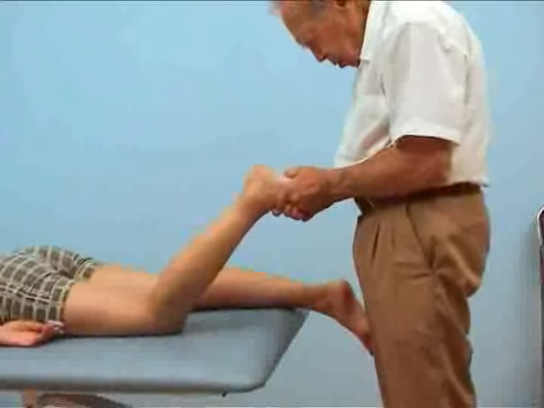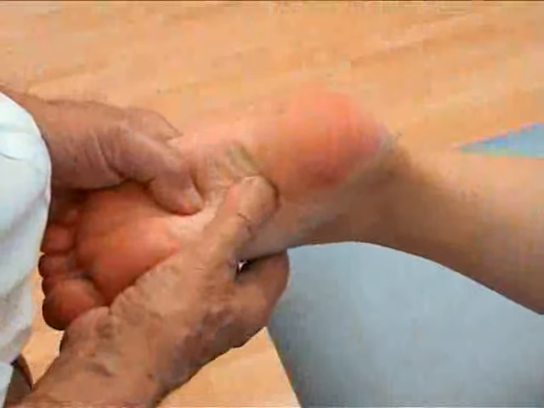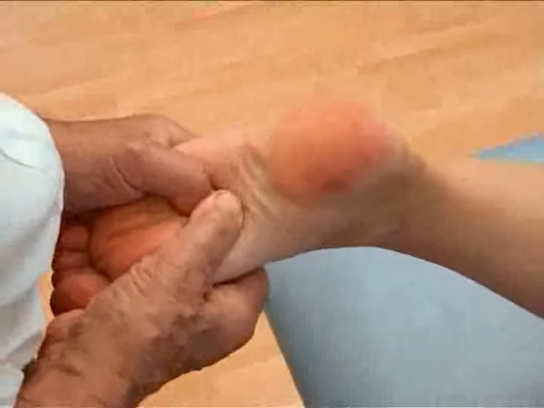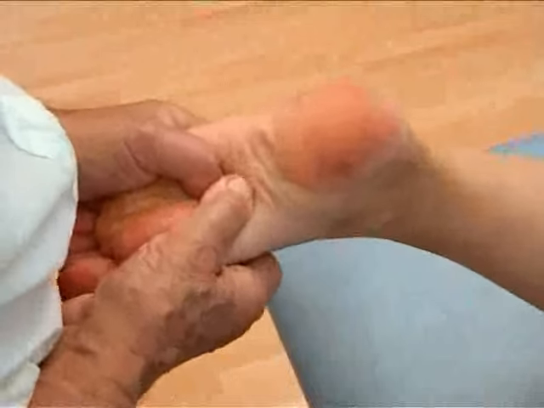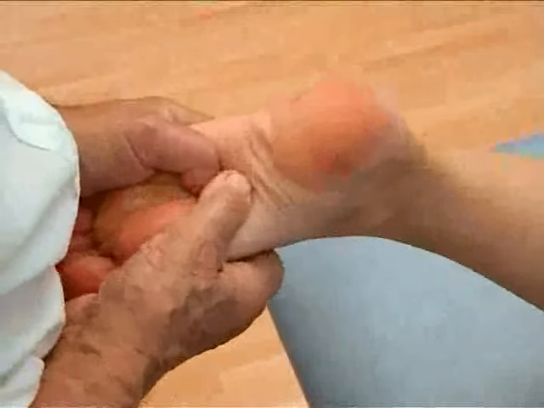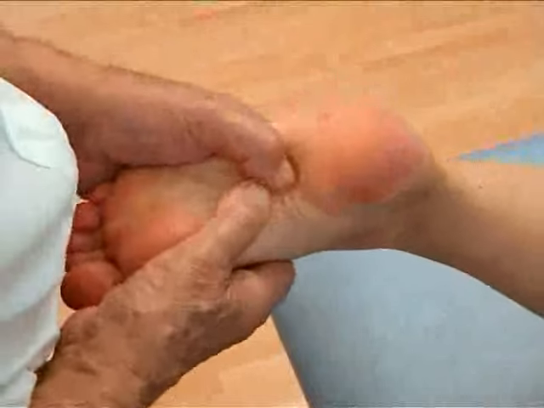The thumbs which form the fulcrum should move only very little, and there should be next to no movement in the talocrural joint. This, like the pincer movement, is an almost universal technique which can be used for all the foot joints.